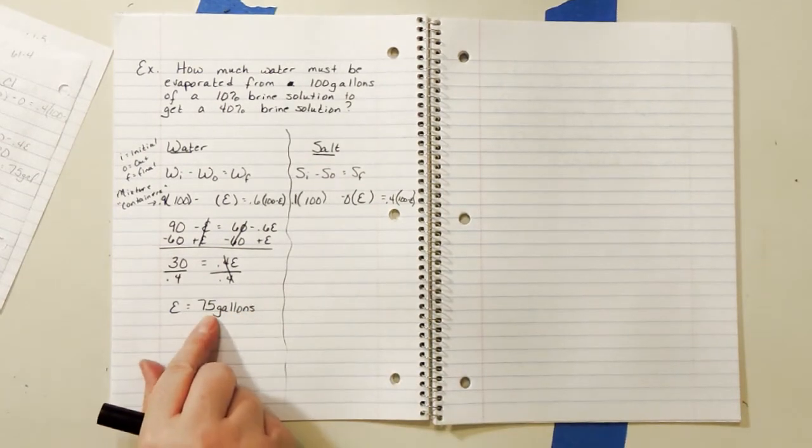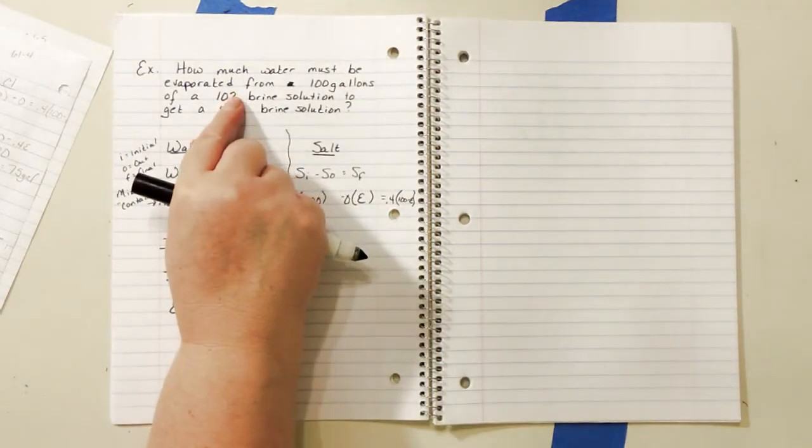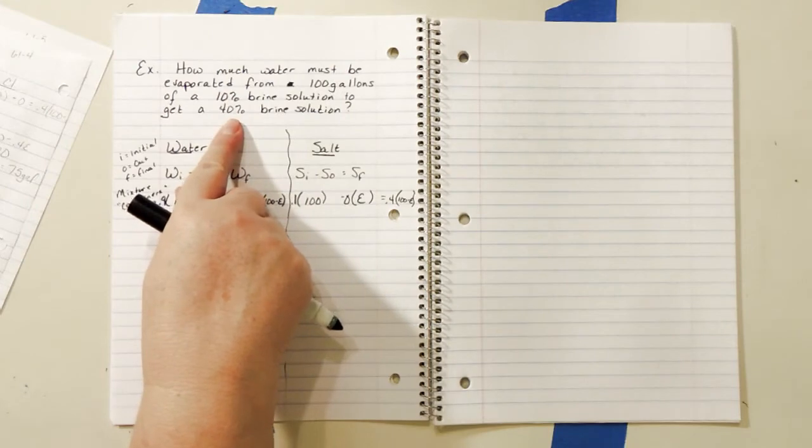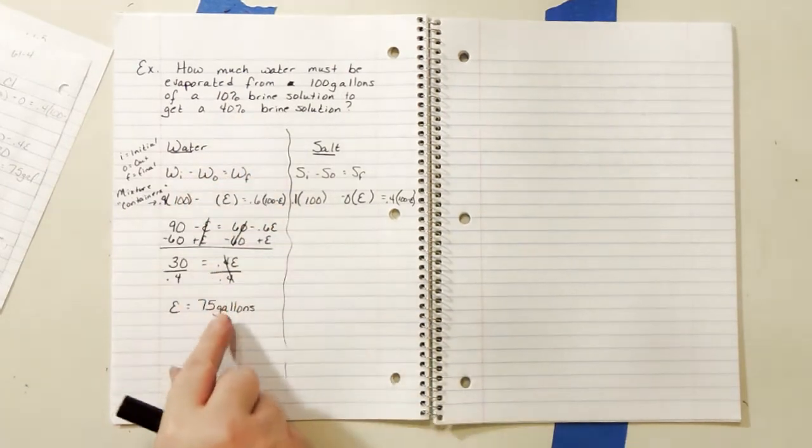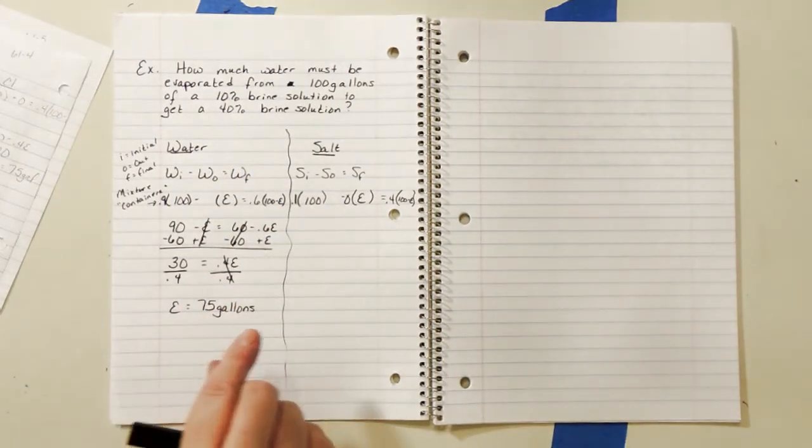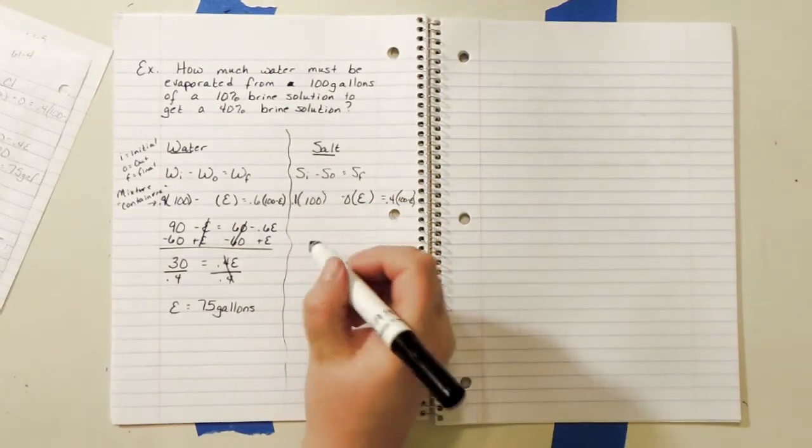So we would have to evaporate 75 gallons of water from the 10% brine solution to get a 40% brine solution. That's a lot of water. Okay, let's solve for this side.